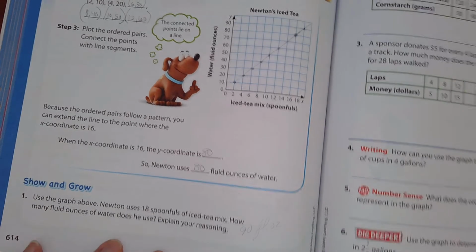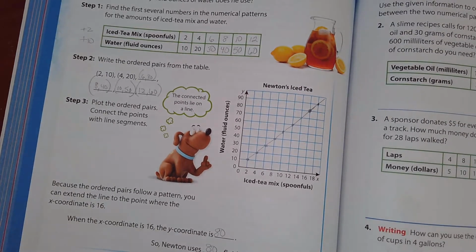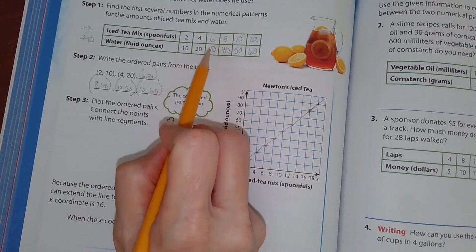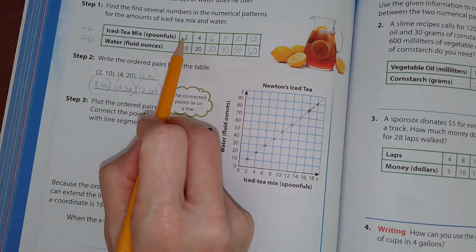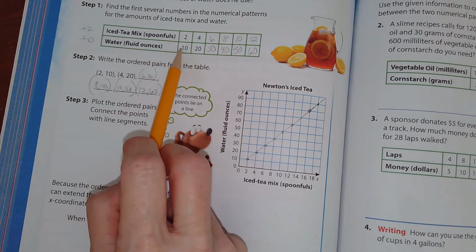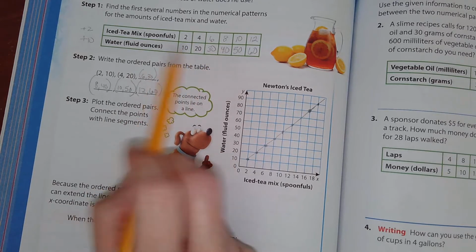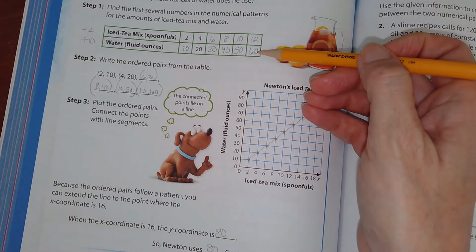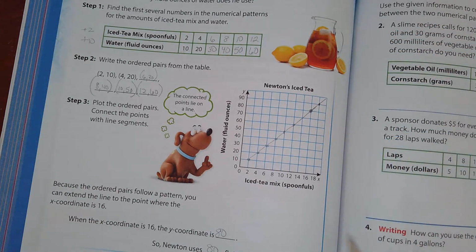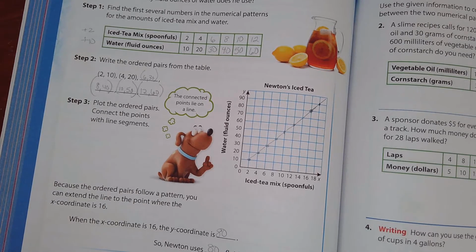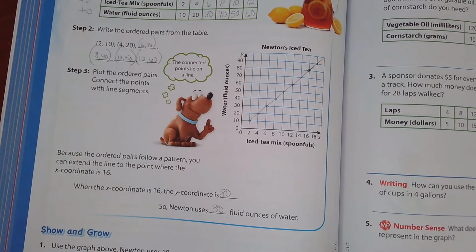Okay, now I want to show you a little mathematical shortcut for this. Let's look at the relationship between these two numbers, 2 and 10, 4 and 20, 6 and 30. You have to multiply each of these numbers by 5 to get your y coordinate here. 2 times 5 is 10, 4 times 5 is 20, 6 times 5, and so on. So mathematically, you could have done that. Or if you have your y coordinate, you could divide by 5. So when they ask you about 16 as your x coordinate, you would multiply that by 5, you get 80. If they ask you for 18, multiply that by 5, and you get 90. So that's a little bit of a shortcut.